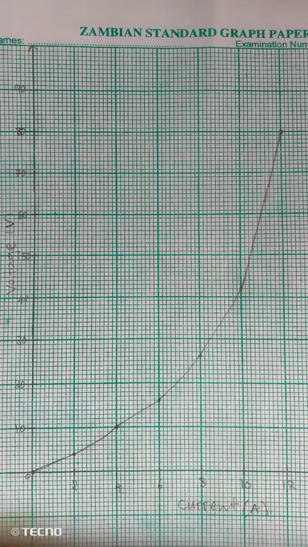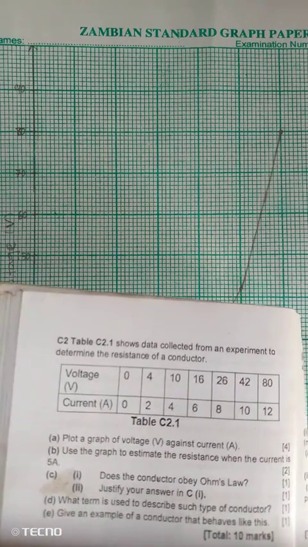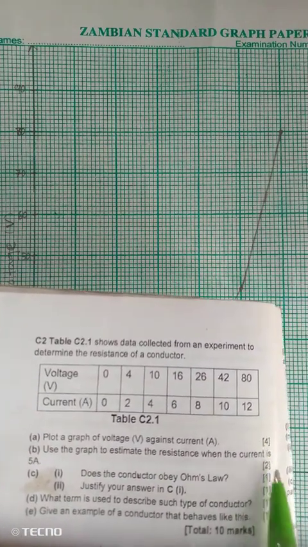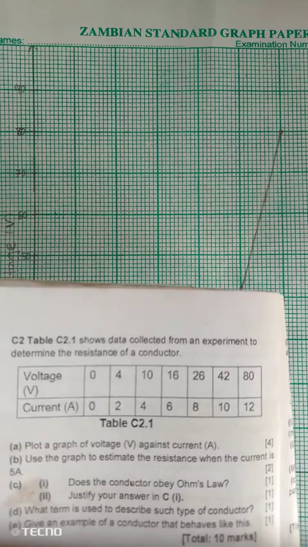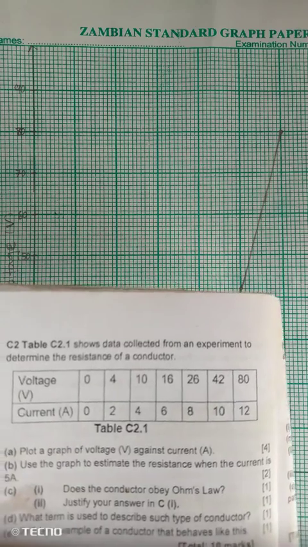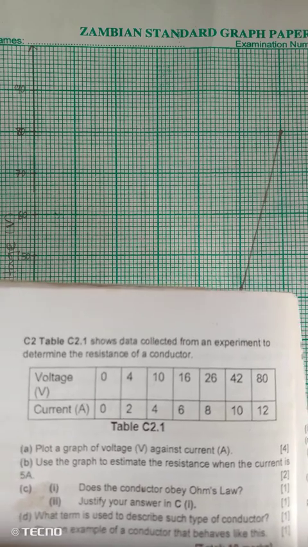So just plotting this, you've got 4 marks. This one, 4 marks, which means it's done. You get that on a silver platter just by dividing the graph and also knowing how to plot.